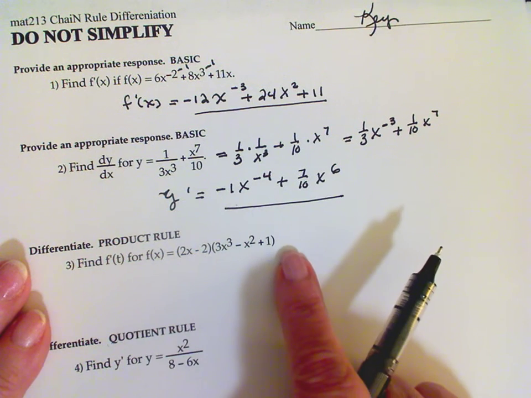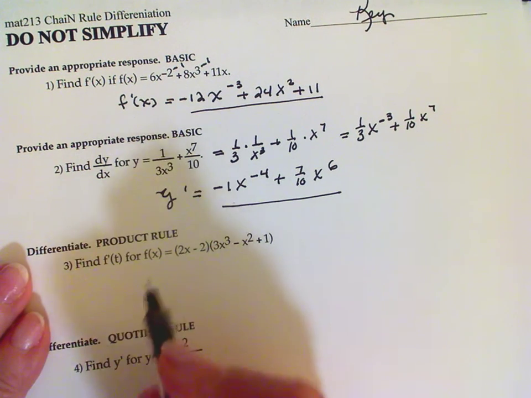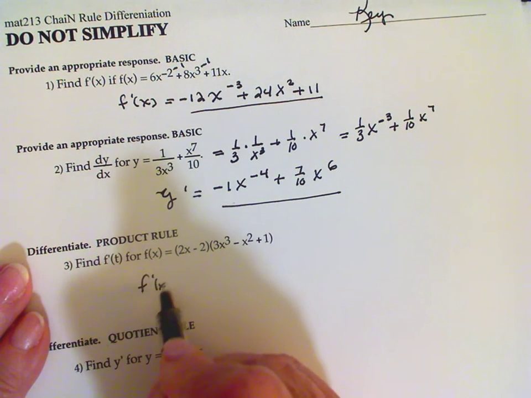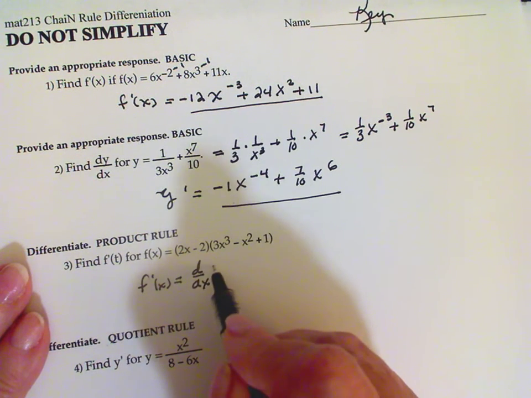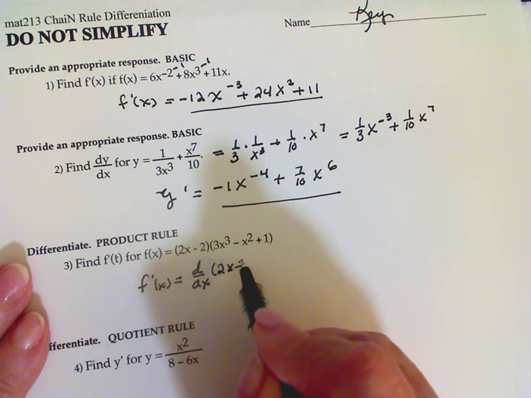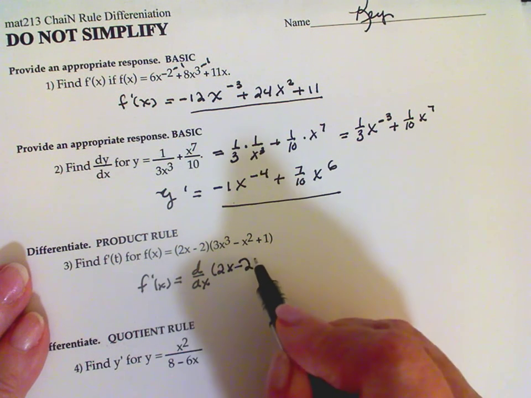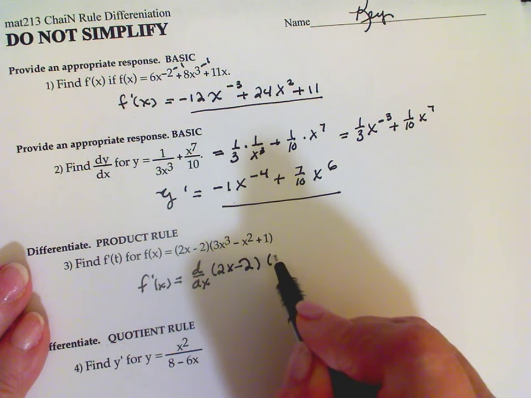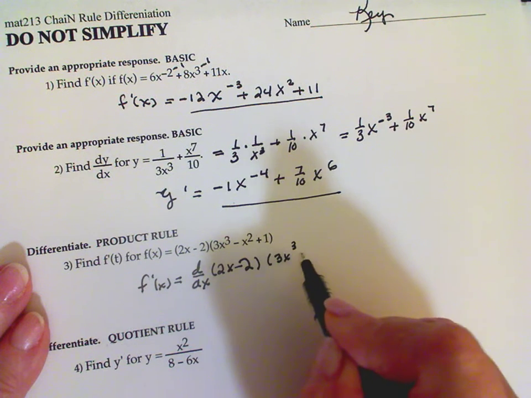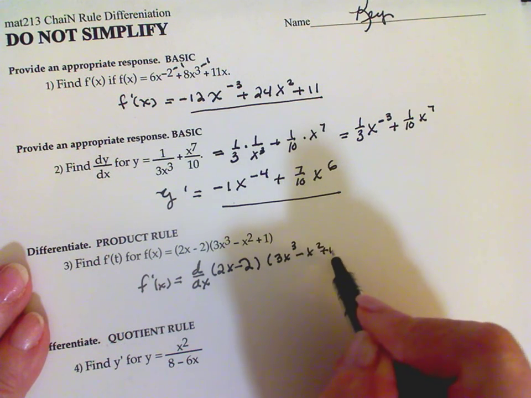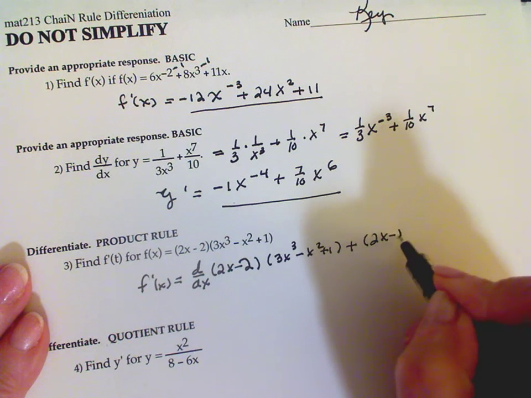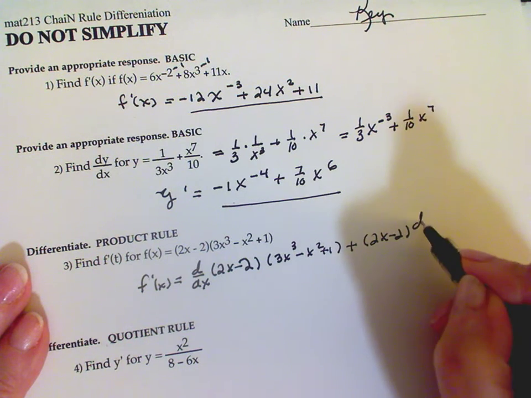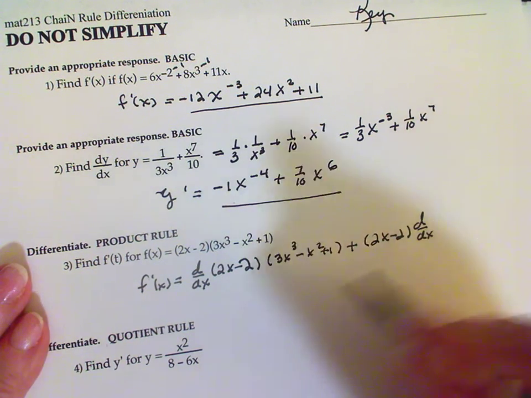Now this is product rule, so f prime of x is the derivative of the first times the second plus the first times the derivative of the second.